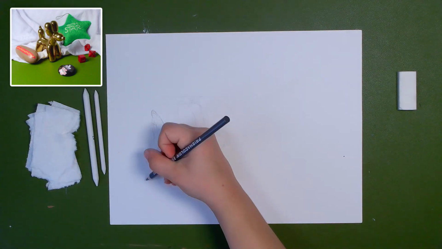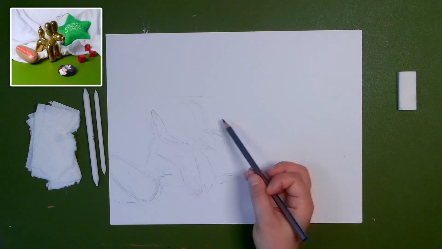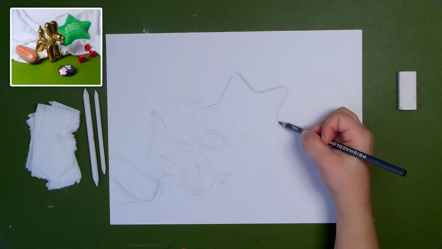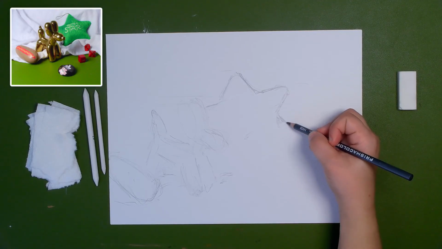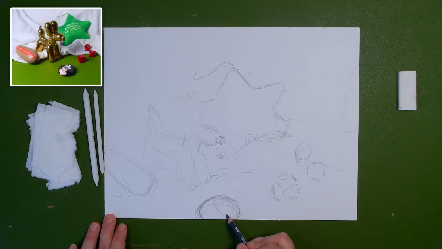Now these are loose shapes, they're messy. These are the lines that show where each object will go. So nothing's detailed yet. I want to keep my sketch soft, light, so that I'm able to adjust my proportions easily.